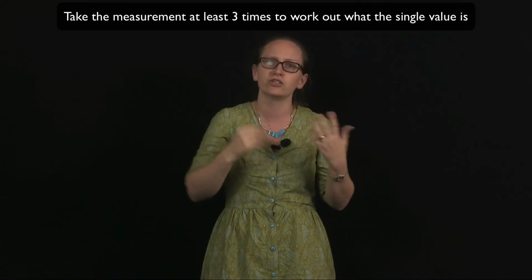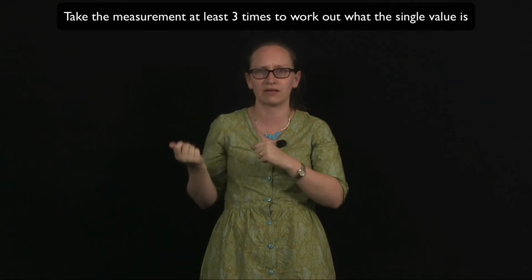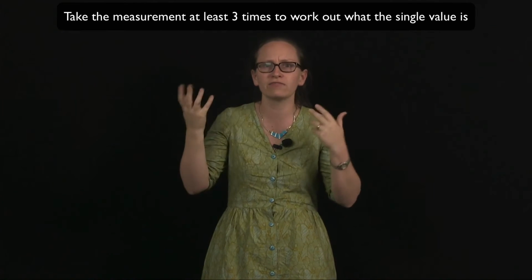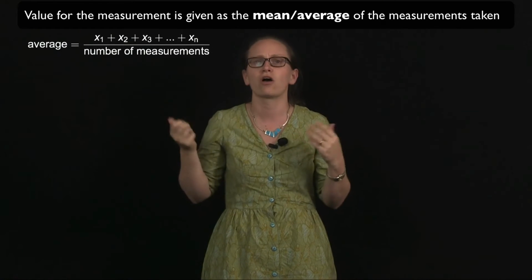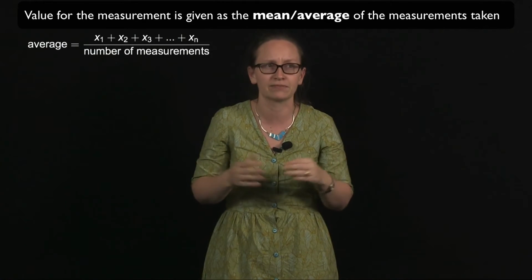However, if you're doing this in a teaching laboratory setting, then your time is going to be limited, which is going to limit the number of measurements you can take. So in order to work out what the single value is, you should take the measurement at least 3 times. The value for the measurement is then given as the mean or the average of the measurements that you've taken.